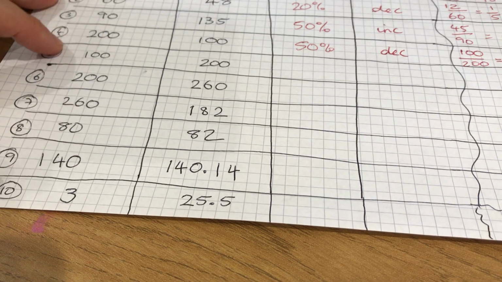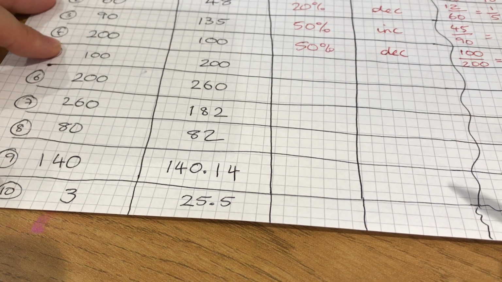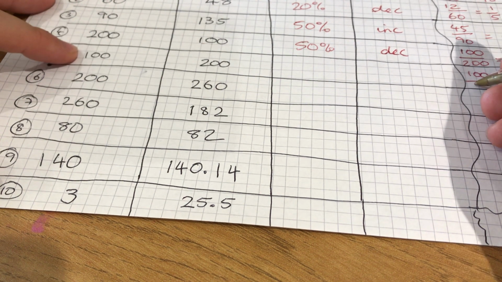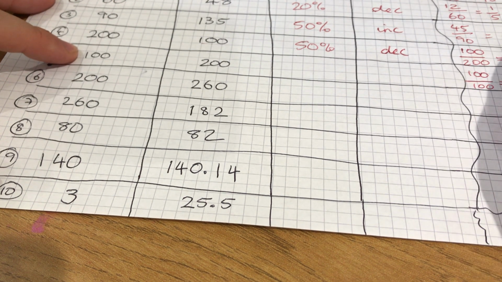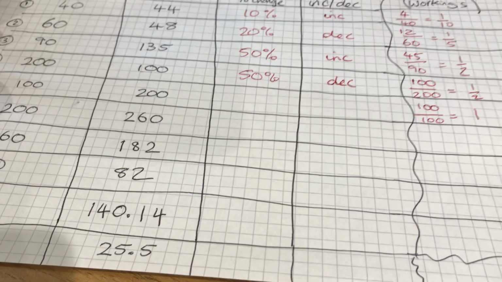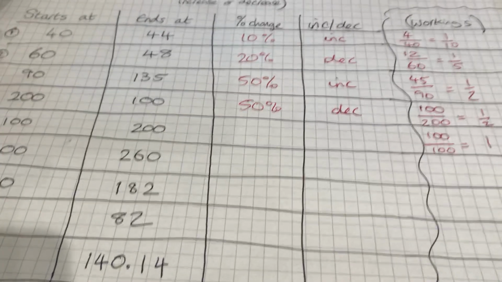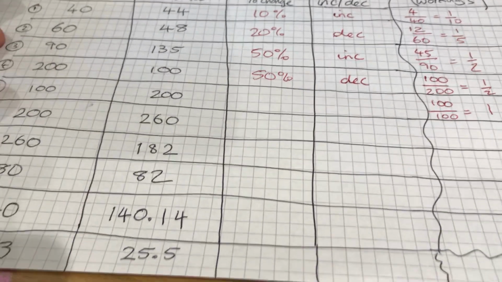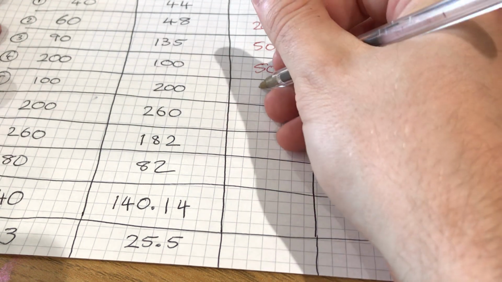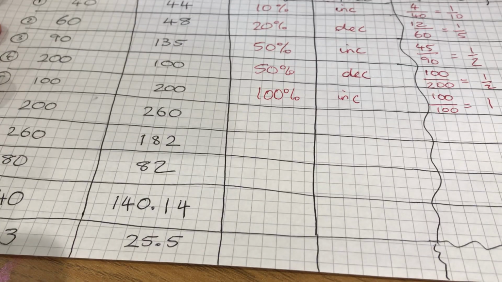I've done the opposite here, and for a reason why it's not going to just be a 50% increase, of course. I've got a change of 100 over the original amount of 100. 100 over 100 is 1, so I'll just make sure that's in there for you. Now, oh, sorry. Mistake. 1 as a percentage, of course, is 100%. So it's a 100% increase.